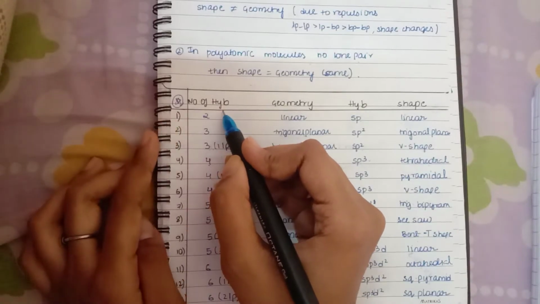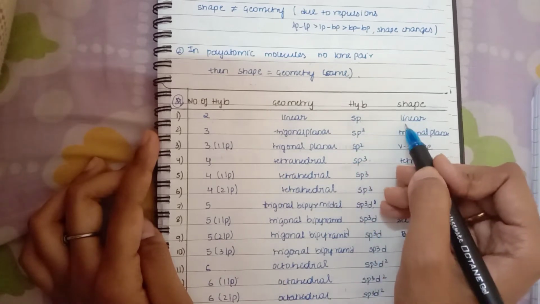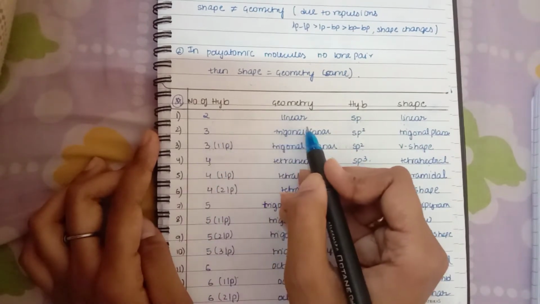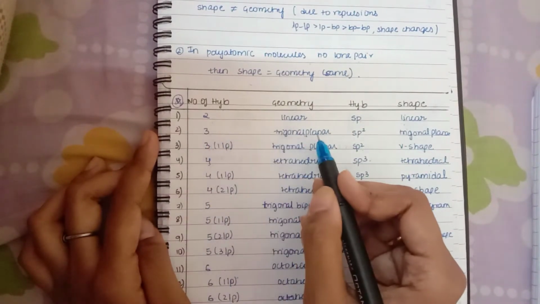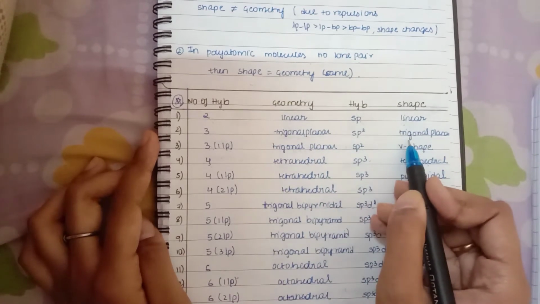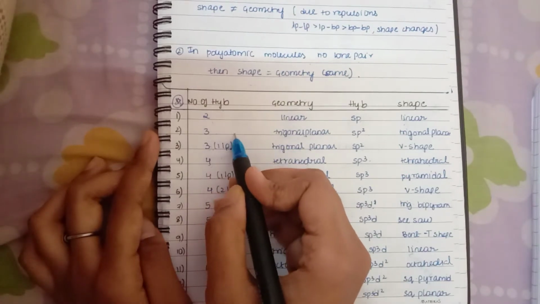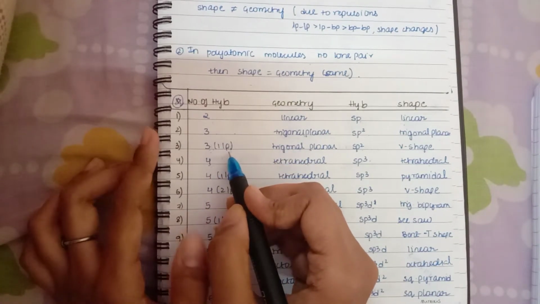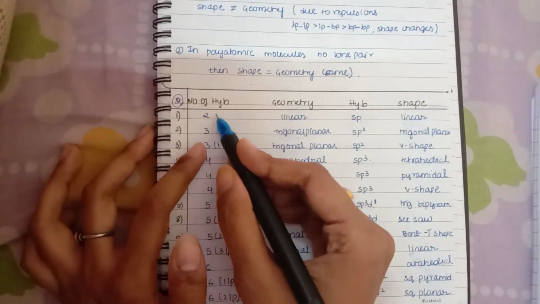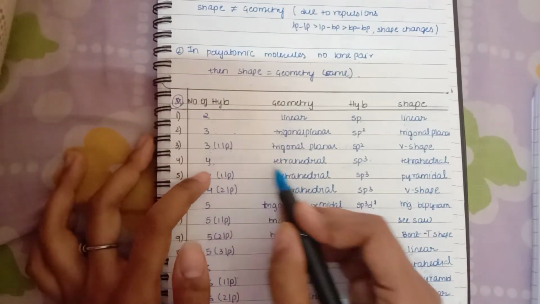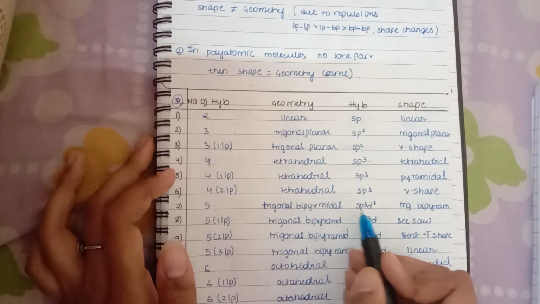So for hybridization number 2, the geometry is linear, the hybridization is sp, and the shape is also linear because there are no lone pairs, so shape and geometry are the same. For hybridization number 3, the geometry is trigonal planar, the shape is also trigonal planar, and the hybridization is sp2. This is a case where no lone pairs are present. In a case where a lone pair is present, the geometry and shape differ. But we are only going to talk about no lone pairs here. So for 4, tetrahedral and sp3. For 5, trigonal bipyramidal, sp3d.